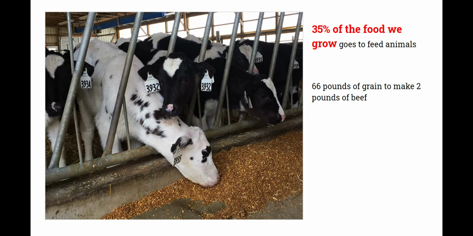Another interesting point here is that a lot of the food we grow goes to feed basically other food. 35% of the food we actually grow goes to feed animals, which are then used as food down the road. So it's actually a fairly resource intensive process because, for example, it takes 66 pounds of grain to make 2 pounds of beef. So it takes a lot of resources, a lot of inputs to get beef and other animal food production.